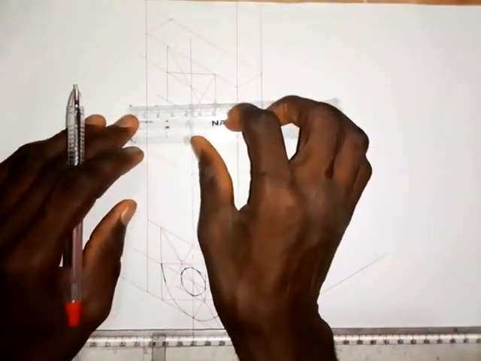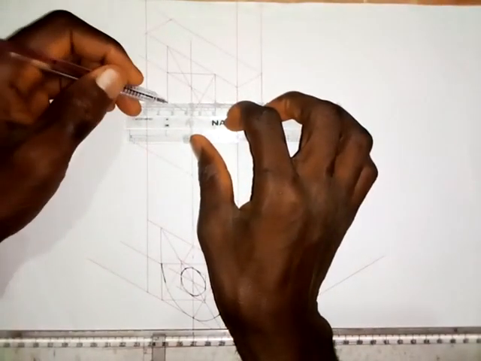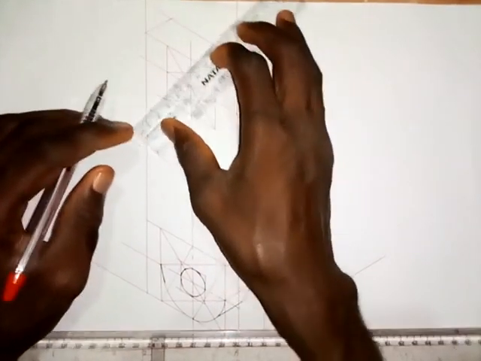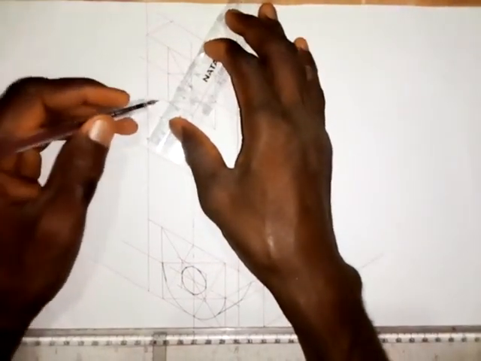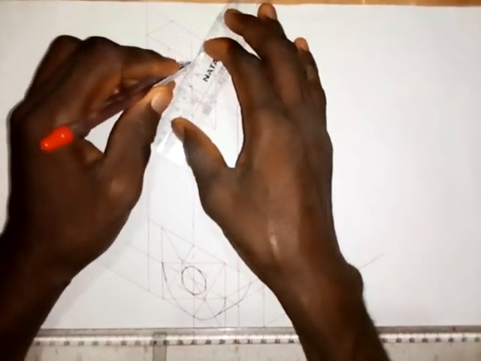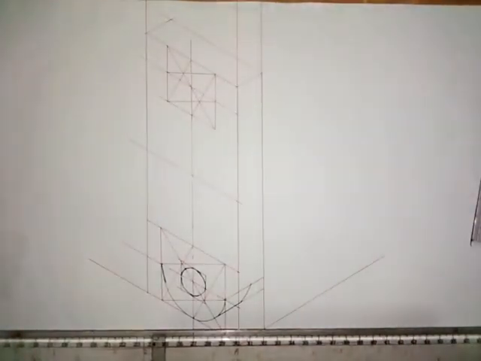Also, this point will be connected to this, and this point will be connected with this. Though I'm not going to use everything because I'm not drawing a complete isometric circle, so I just need a little part of it.